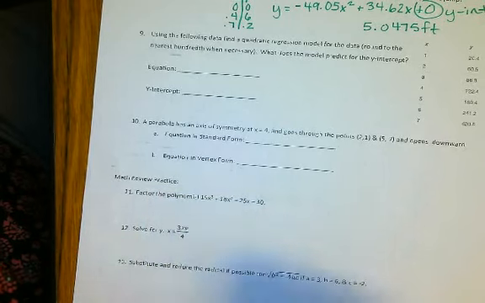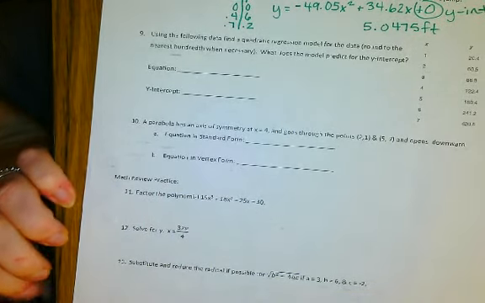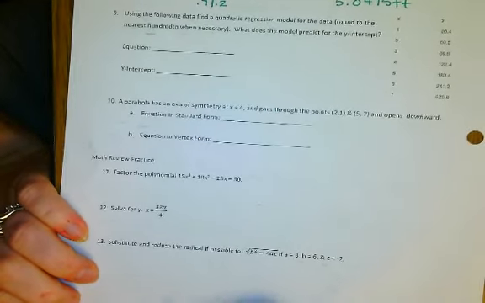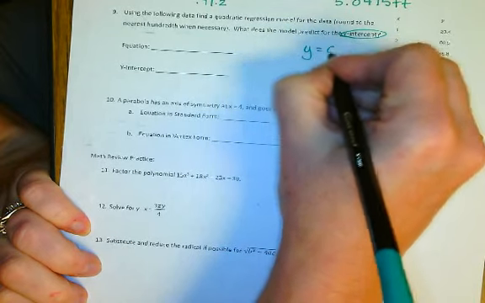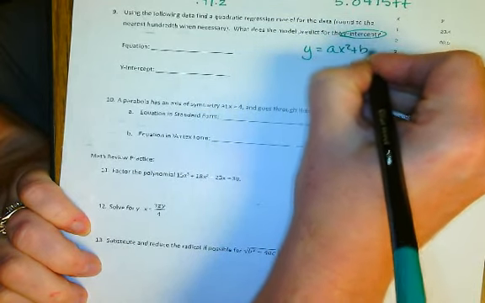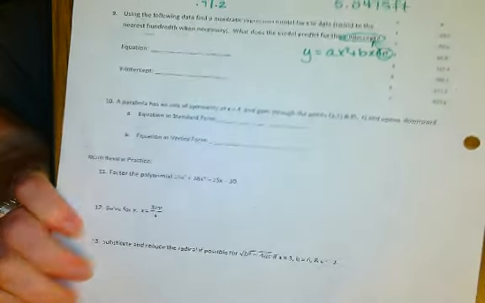All right, on the next one it says use the following data to find a quadratic regression model for the data. Round to the nearest hundredths when necessary. What does the model predict for the y-intercept? Now, y'all, don't overthink this. The y-intercept is just the c value. That's it. So whatever you get for that c value, that's your y-intercept.